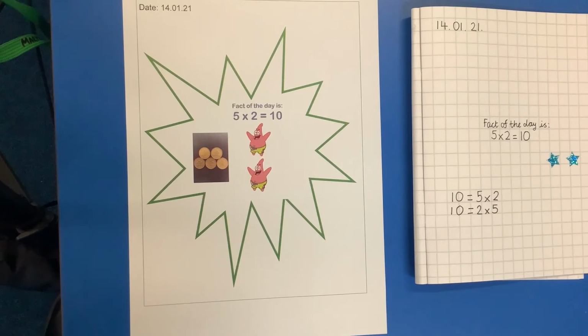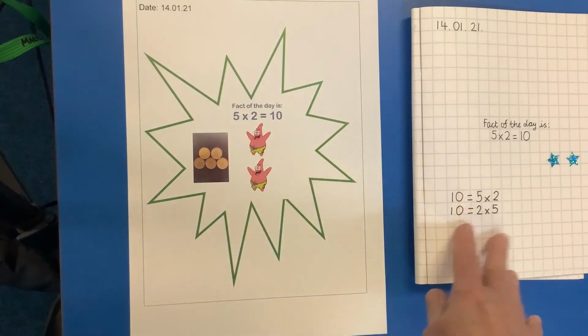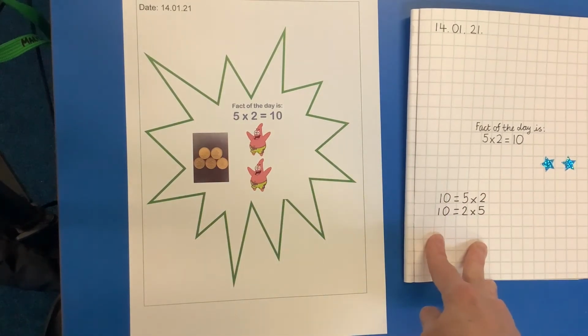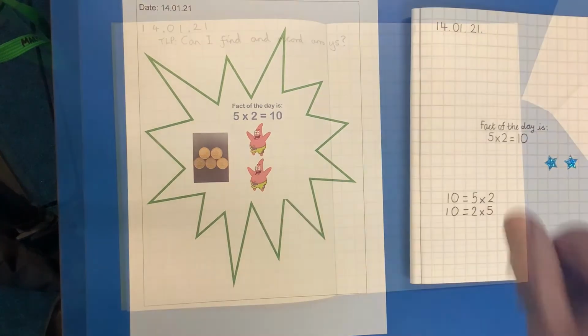Okay, that's the task. Fact of the day: can you fill this page with some number sentences that relate to the fact that 5 pairs make 10 things? Off you go. Good luck.